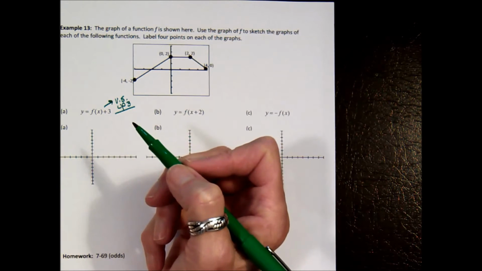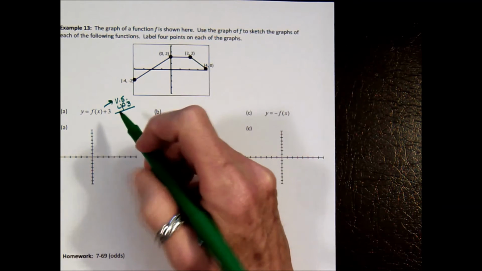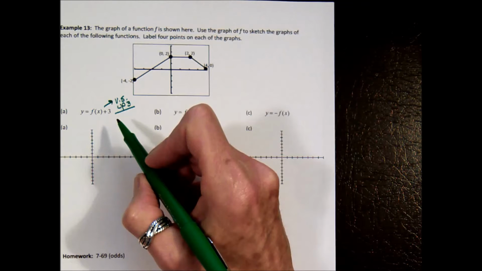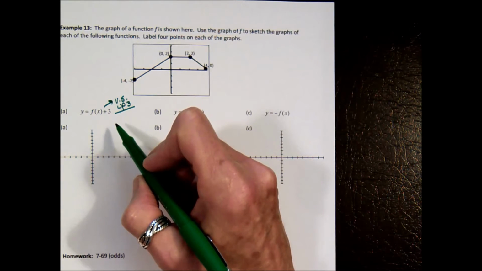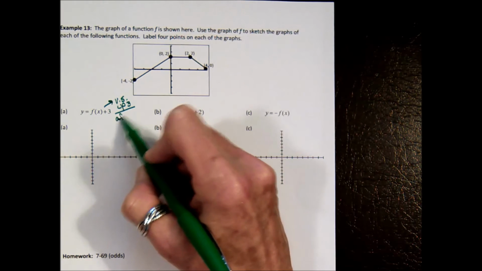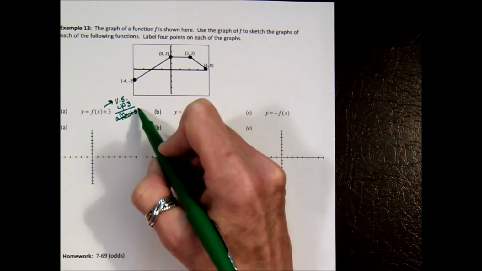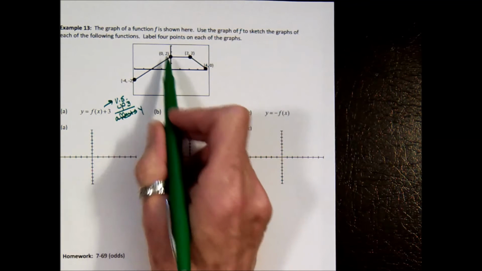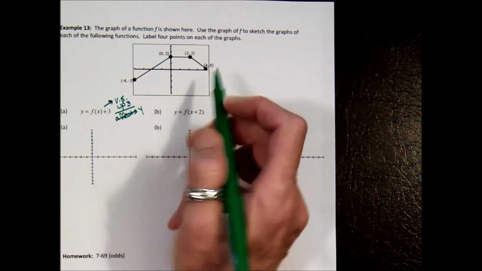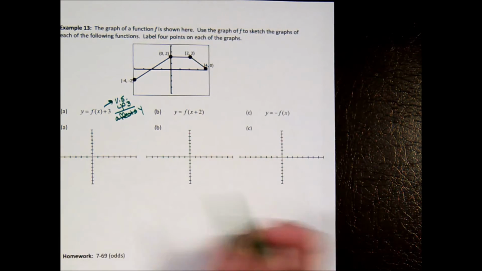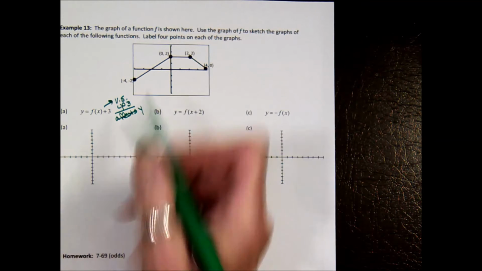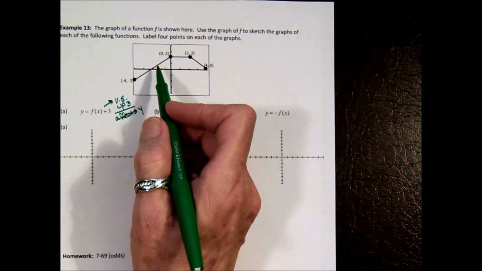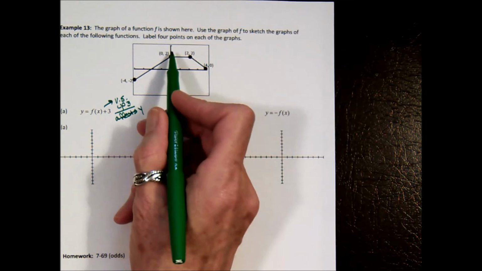Now let's talk about what it affects, because that is what is important here. It affects the y, because it is a vertical shift. So it's got to be the y points that are affected. What we want to do is first do the points and then we'll graph it. It'll be easier that way. So this whole shape is going to move up 3.